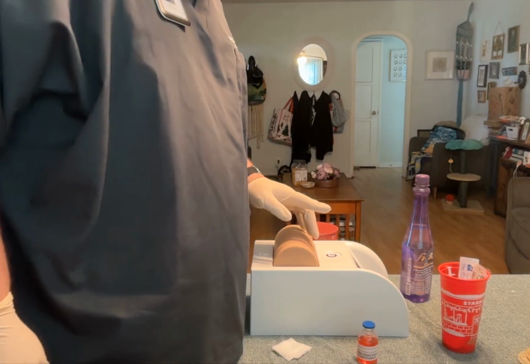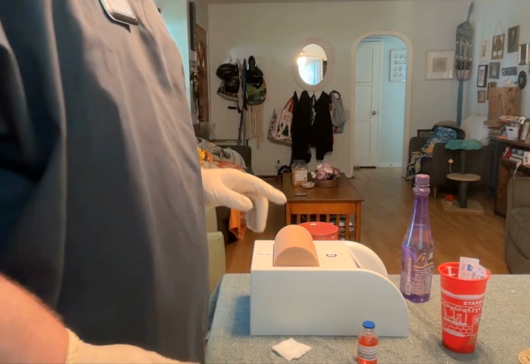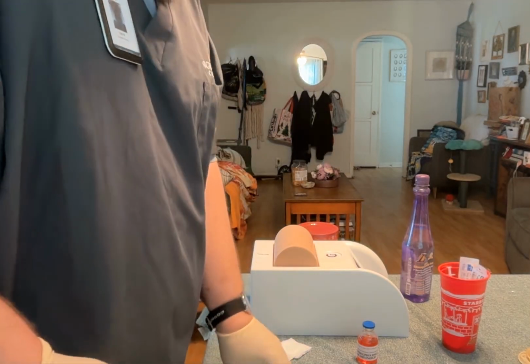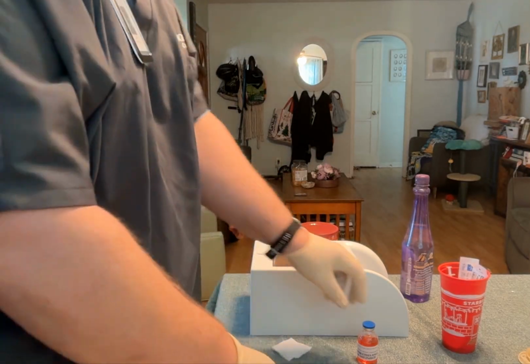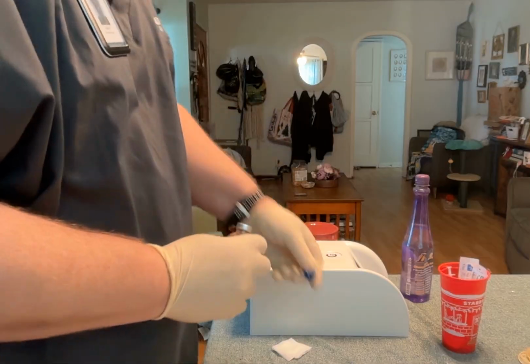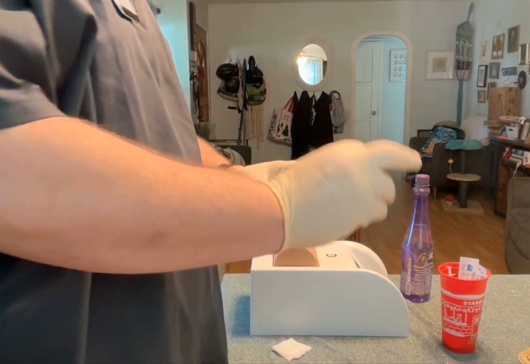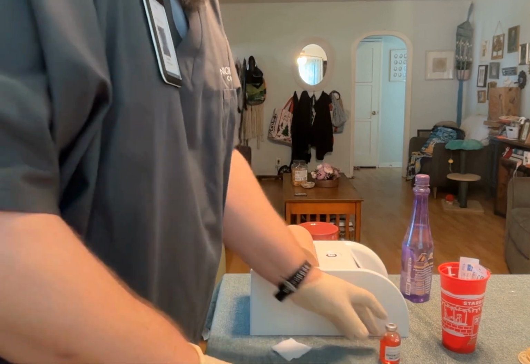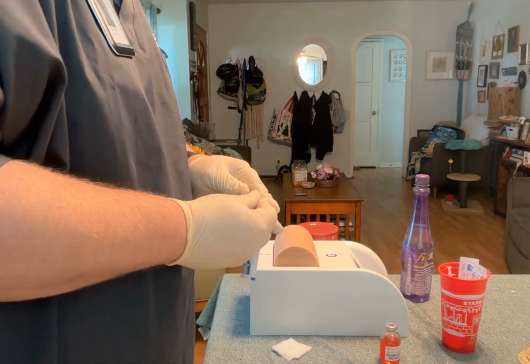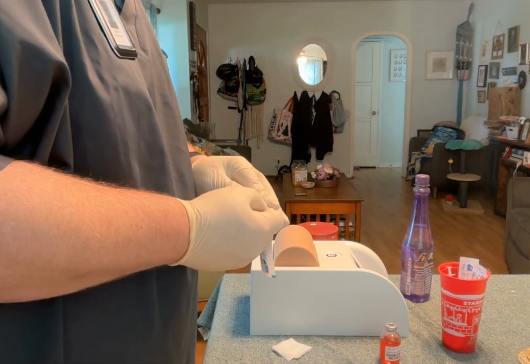So I'm going to get my medication prepared. I'm going to open my needle. First, I'm going to take my morphine, and I'm going to clean the site with an alcohol pad, the rubber stop. While that dries, I'll get my syringe ready.